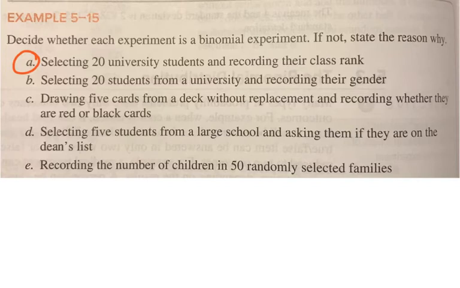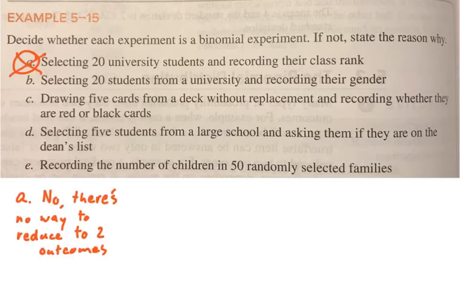Selecting 20 university students and recording their class rank. This is not a binomial experiment. There's no way to reduce this situation to only two outcomes.